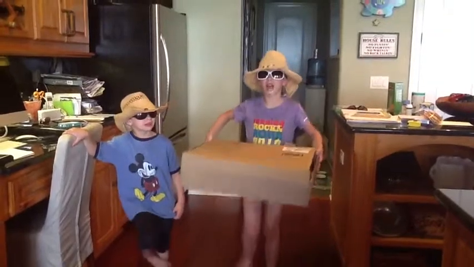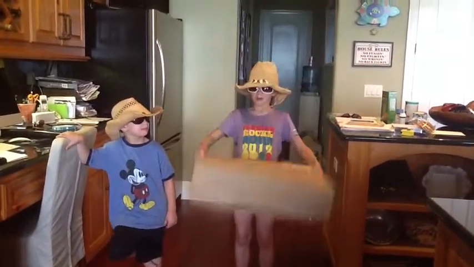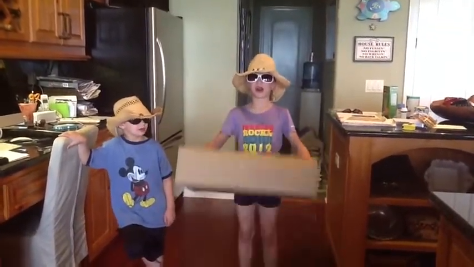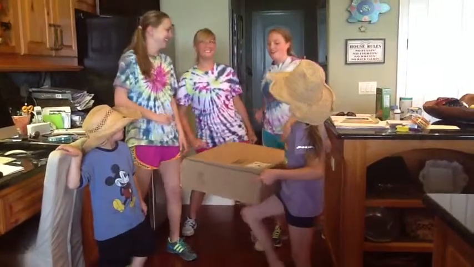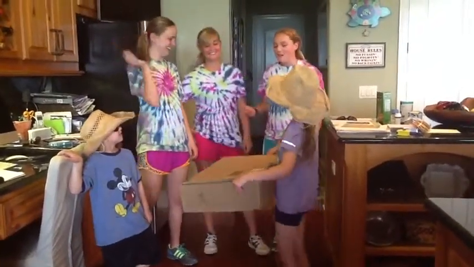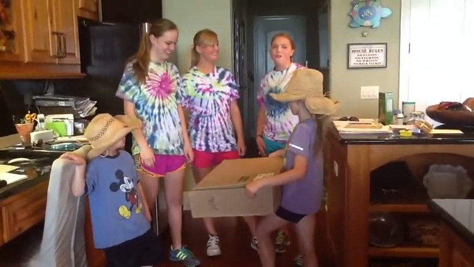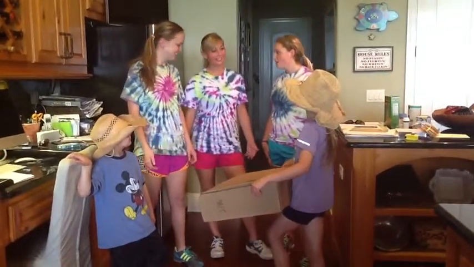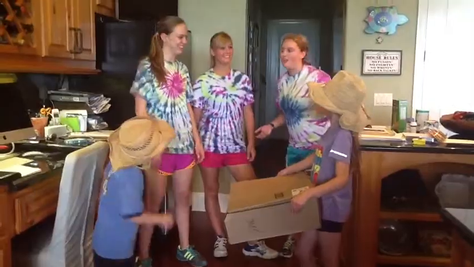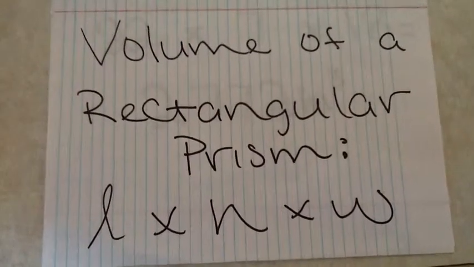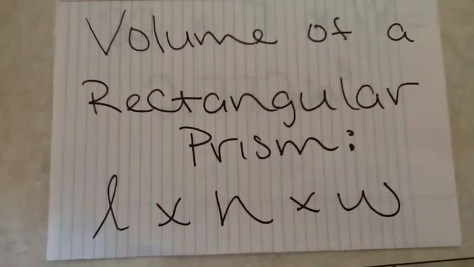Help! I need to find the volume of this box so I can send stuff to my grandma. Have no fear, we are here. Volumizers Cubed! The way to find the volume of a rectangular prism is very simple. All you have to do is length times width times height. It's that easy! The volume of a rectangular prism is length times height times width.